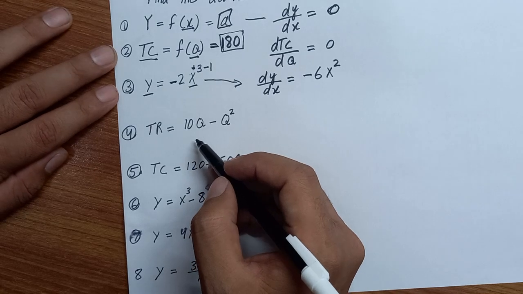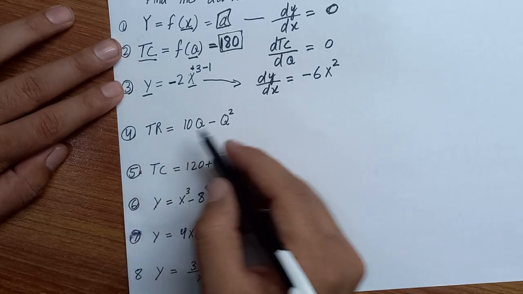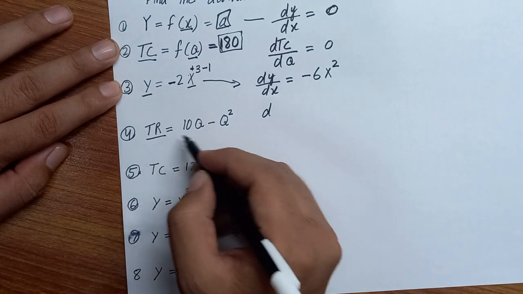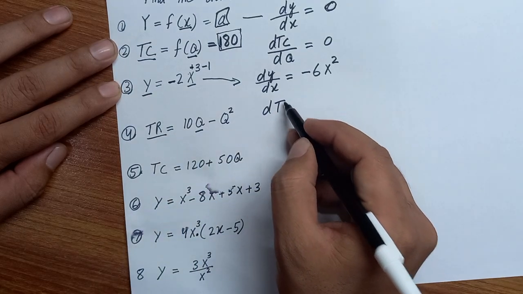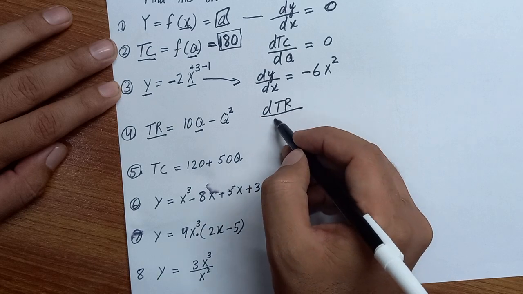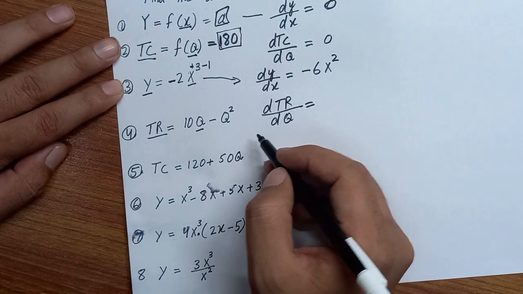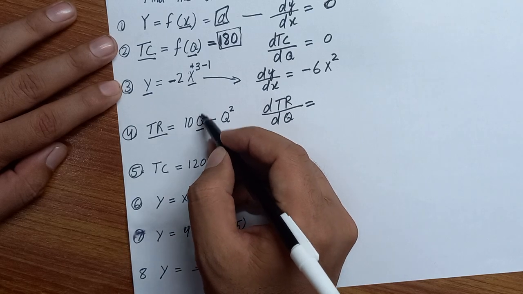Next, we have a numerical problem with TR and Q. So dTR by dQ is equal to, here we have 1 power 1.